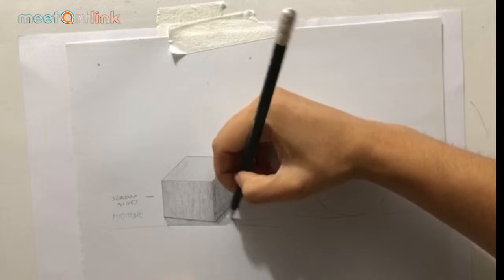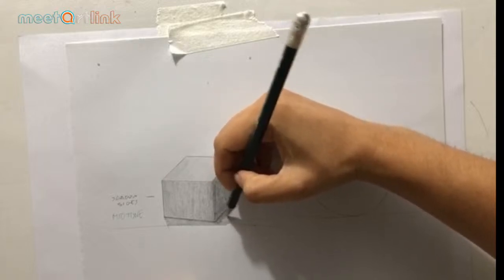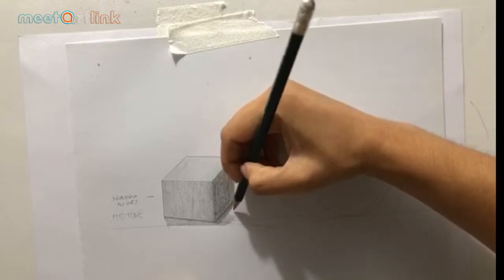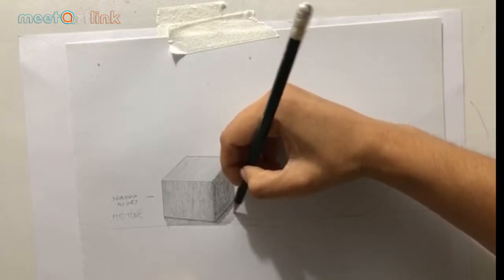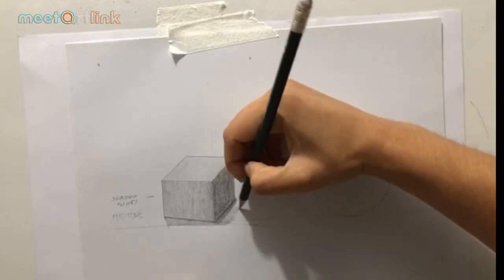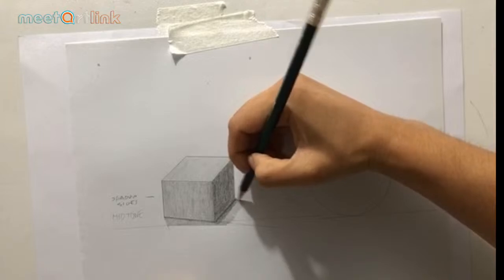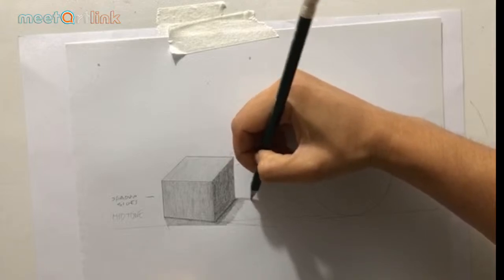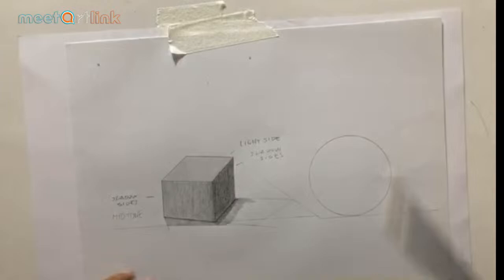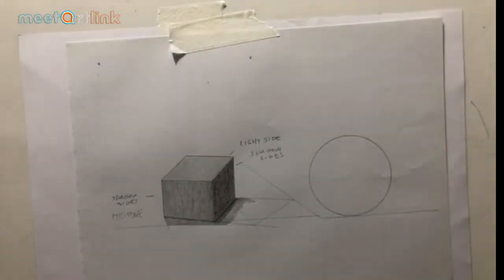Okay, this is me using this pencil to the softest, working with the pressure. And I'm gonna use another pencil to soften that.